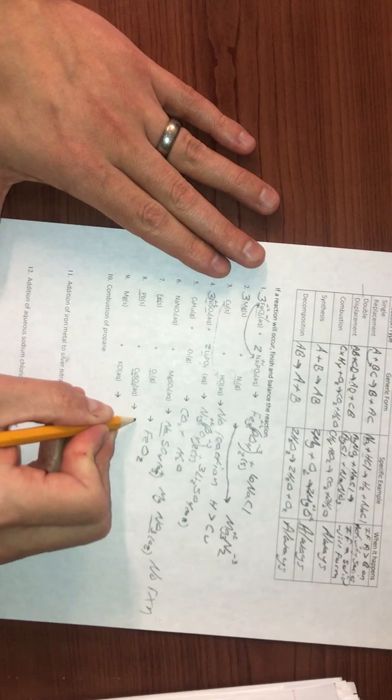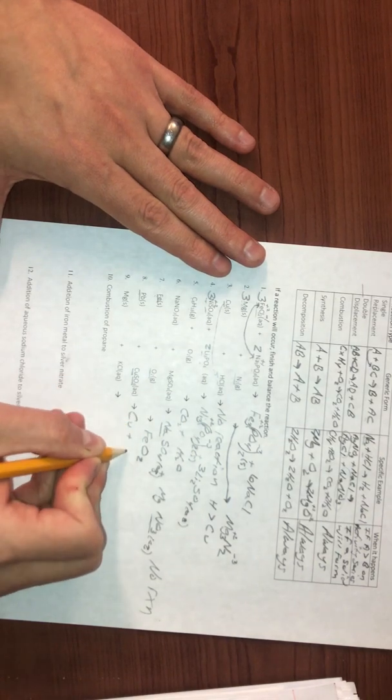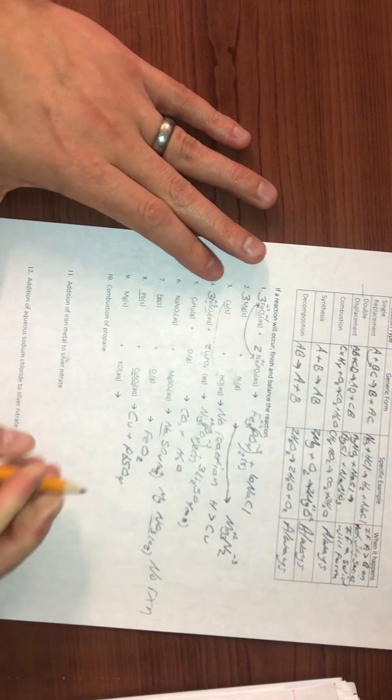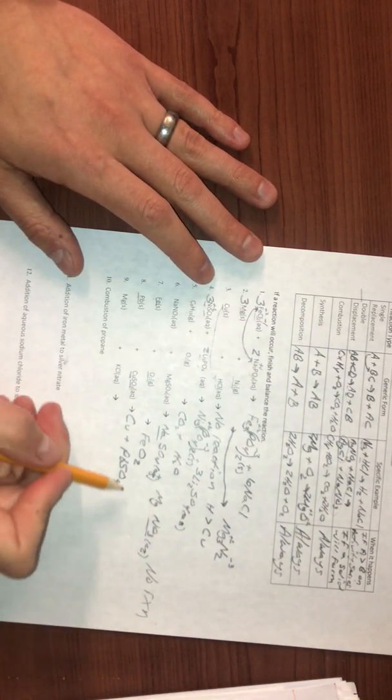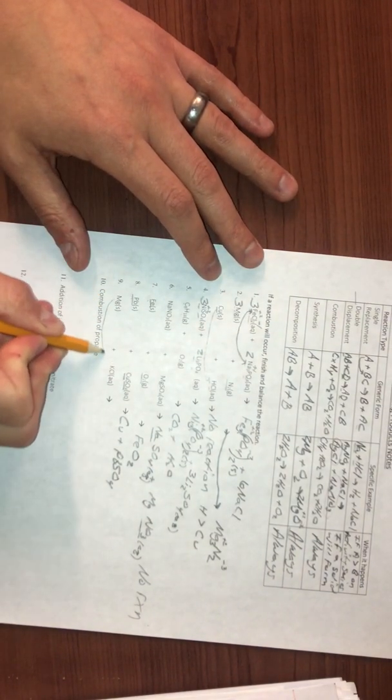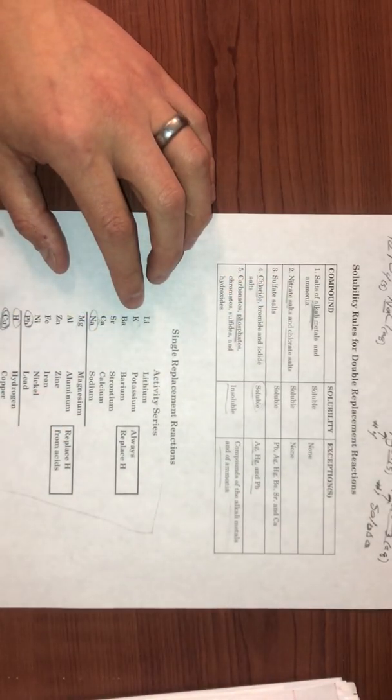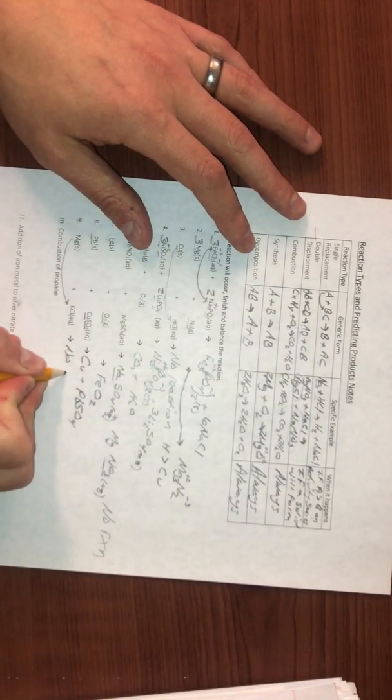So just make it easy on yourself and just say it's a +2 to work out with that -2 sulfate, and you're done. All right, last one on this type is Mg greater than potassium. Potassium's almost at the very top. Mg is not bigger than potassium, so this is no reaction.